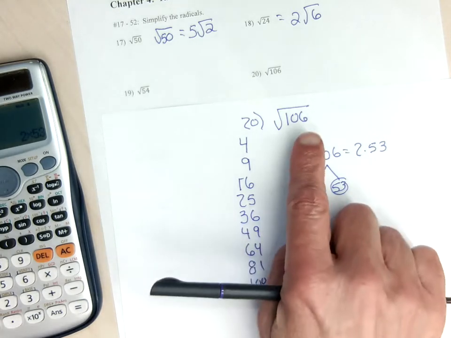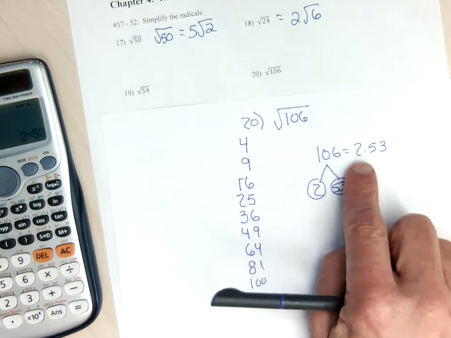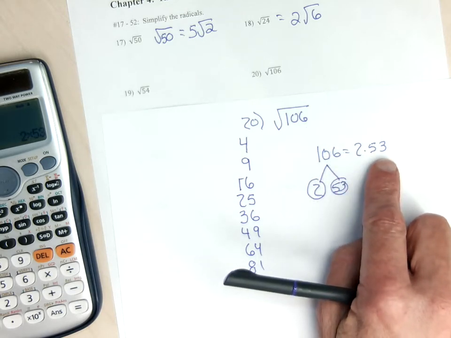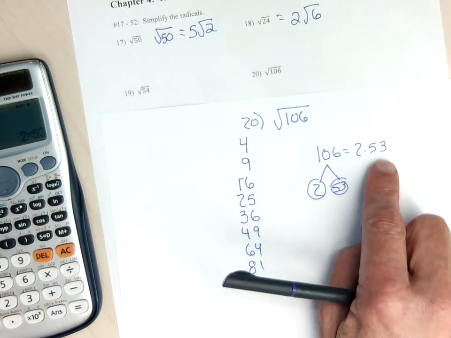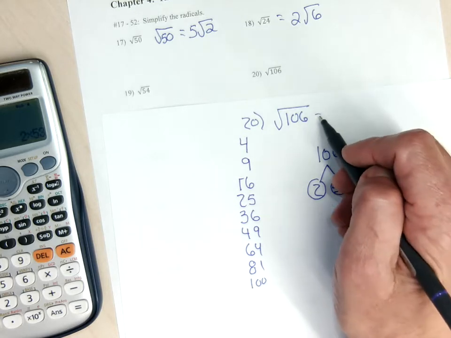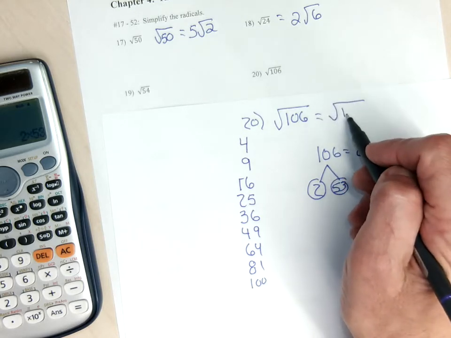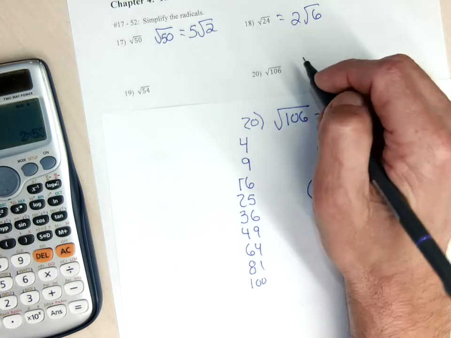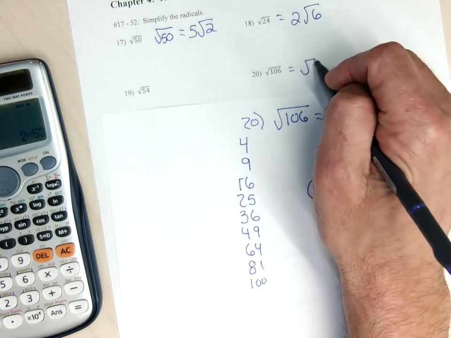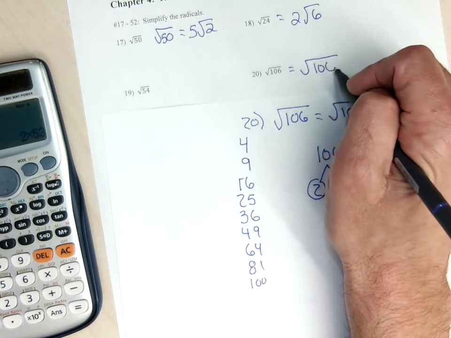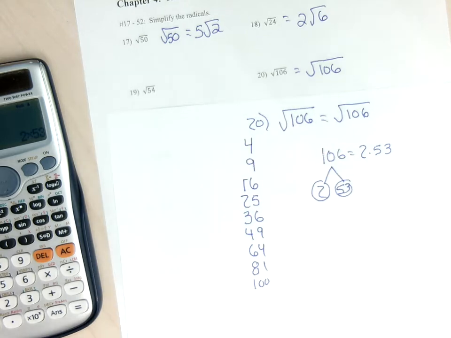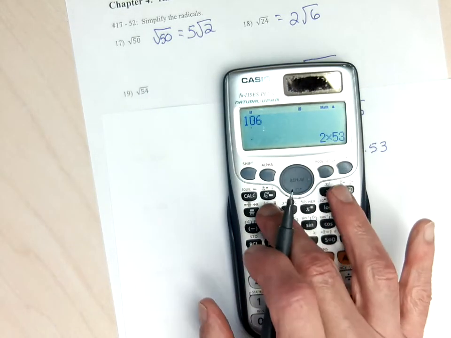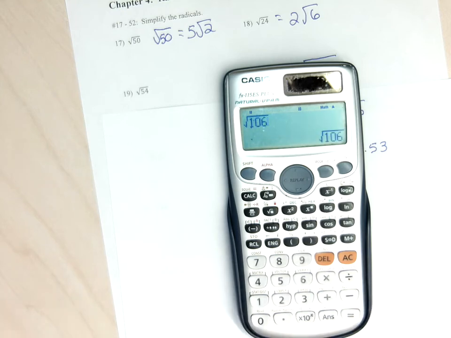When I go to reduce the square root, anytime I get a pair, I get one of those out front. Anything that's not part of a pair gets multiplied and it stays under the radical. There aren't any pairs. This radical doesn't reduce. Both the 2 and the 53 are going to stay under the radical. So for an answer for problem 20, that radical is not a reducible radical because there aren't any pairs in its prime factoring, or none of these numbers divide evenly into 106. Had I just done this on my calculator, the square root of 106, my calculator is smart. It knows that that doesn't reduce.